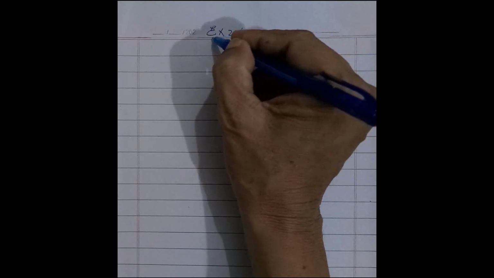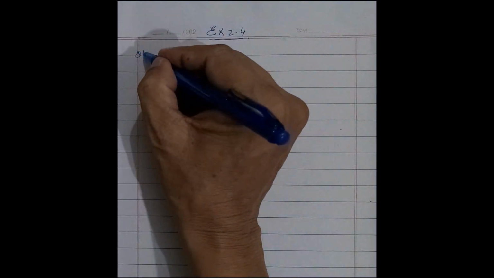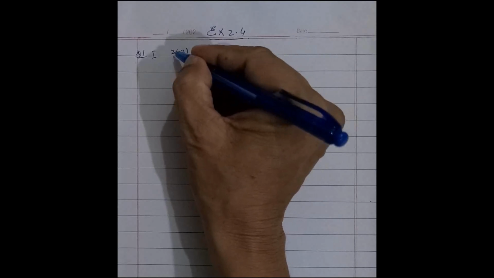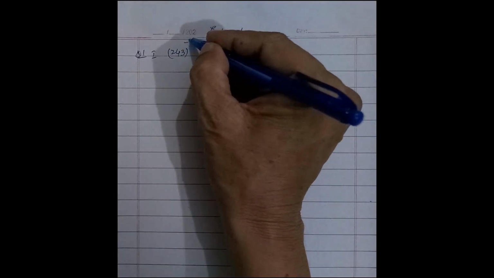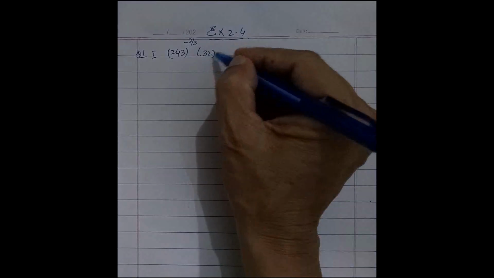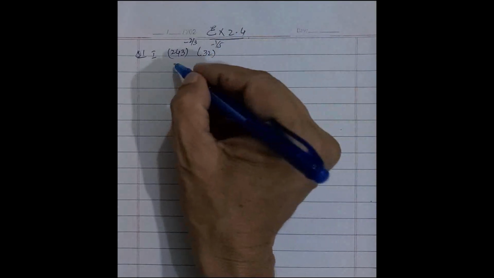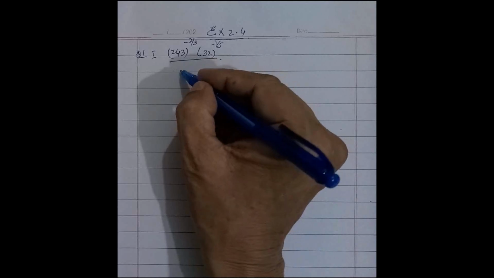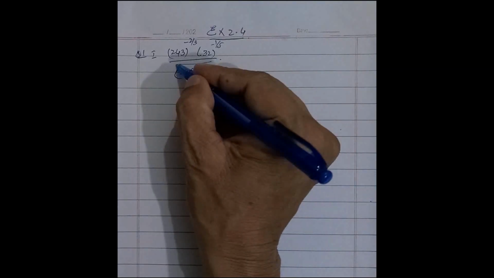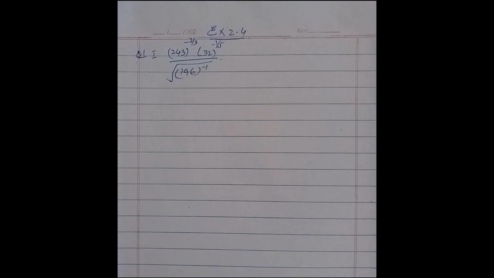Exercise 2.4, in which question 1 part 1 is: 243 power minus 2 over 3 and 32's power minus 1 over 5, over 196 power minus 1 square root.